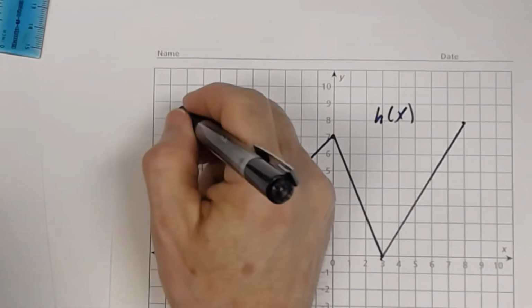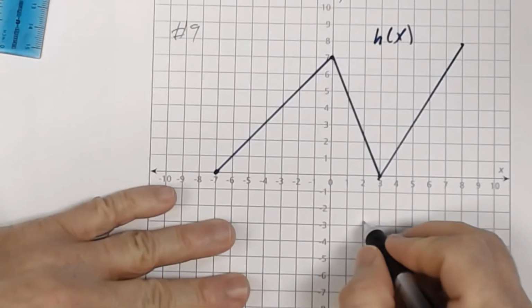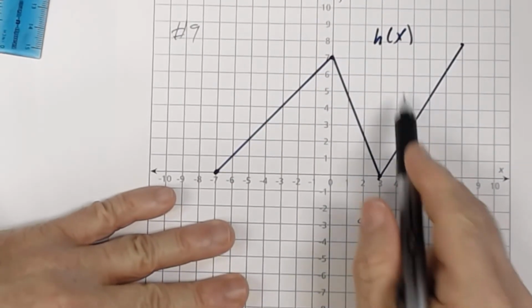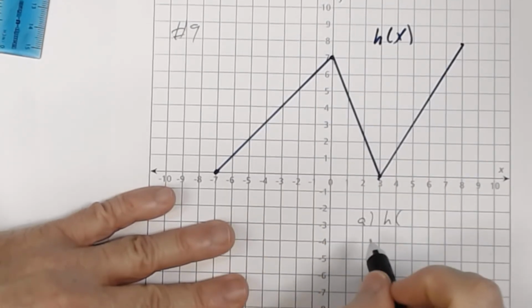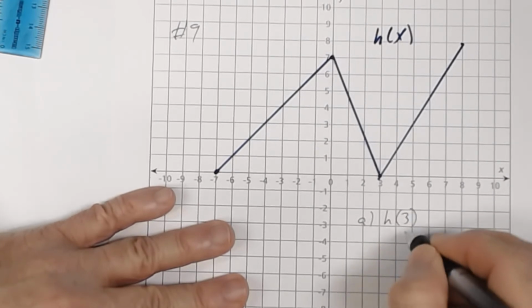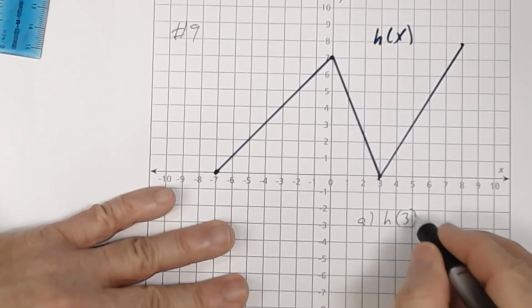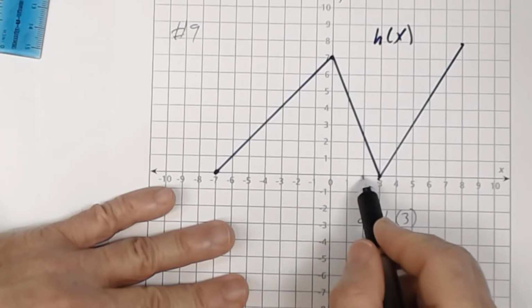All right. Number 9, real quick, we have about 2 more problems. Number 9, let's suppose I want to find, in part A, this is h of x. So we have this function, it passes the vertical line test, right? Let's say h of 3. So what's the y value when x is 3? Well, here's where x is 3. My y value is 0.